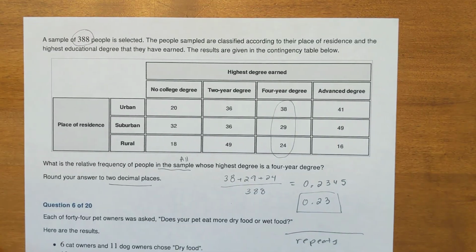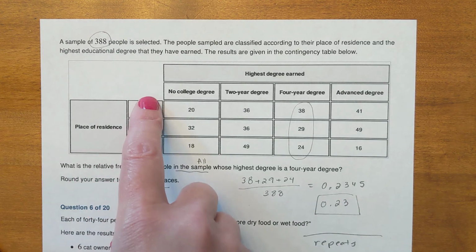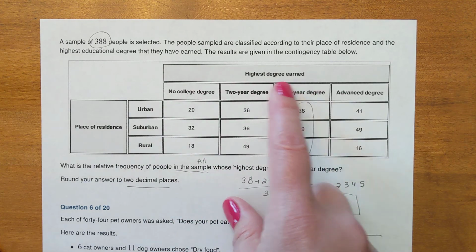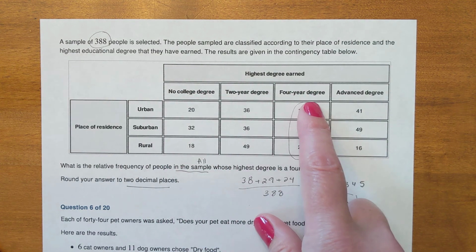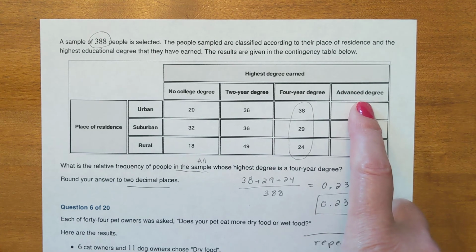Number 5, a sample of 388 people is selected. The people sampled are classified according to their place of residence and the highest educational degree that they have earned. The results are given in the contingency table below. So we have a place of residence, urban, suburban, and rural, and then the highest degree earned: no college, 2-year college, 4-year, and an advanced degree. An advanced degree would be like a master's or a doctorate.